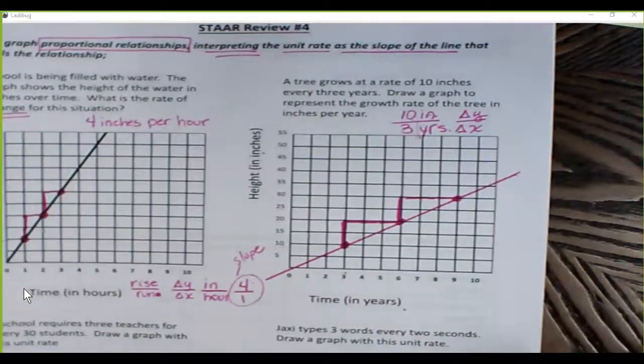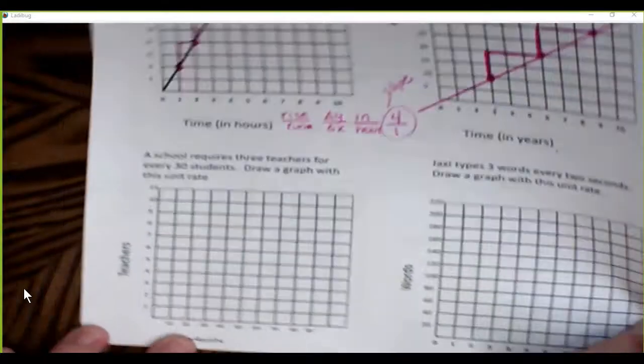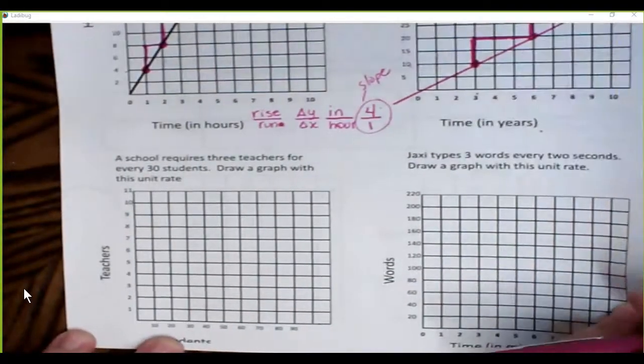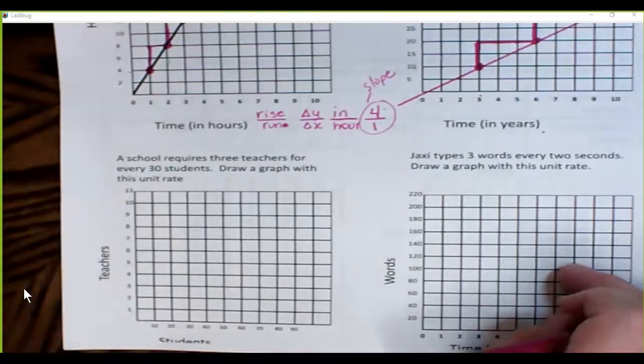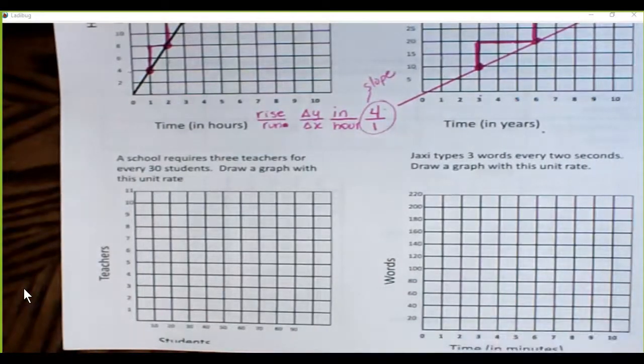All right, I want you to try number 3. A school requires 3 teachers for every 30 students. Draw a graph with this unit rate. 3 teachers for every 30 students.